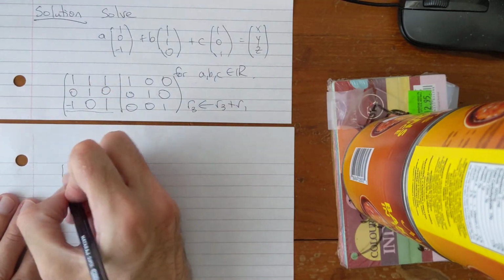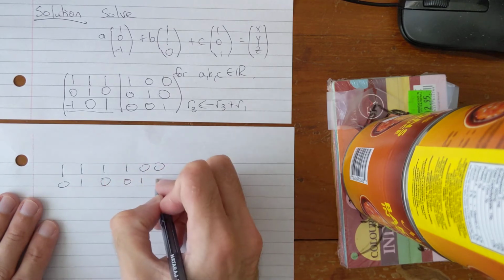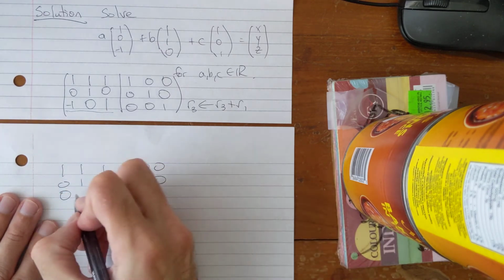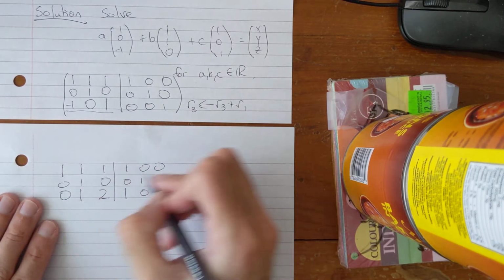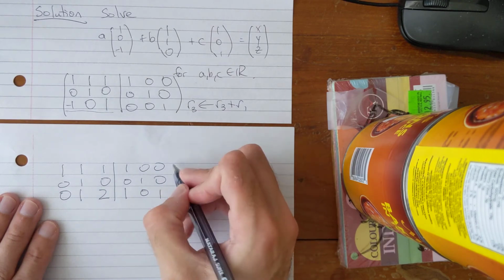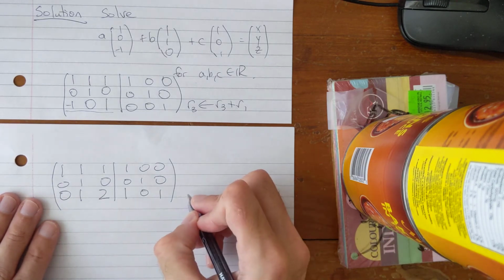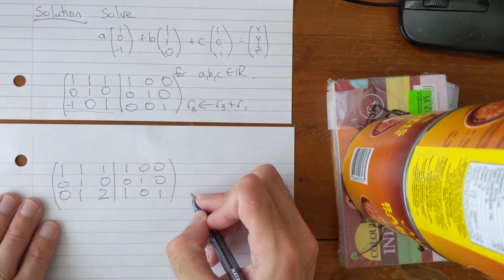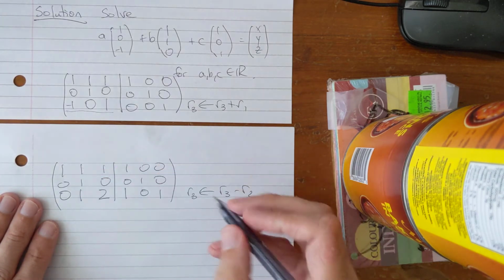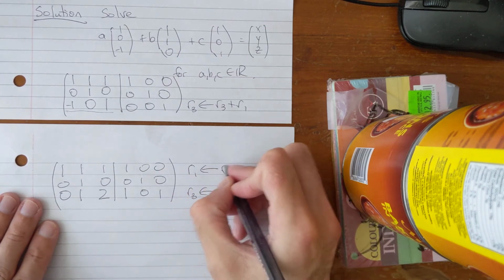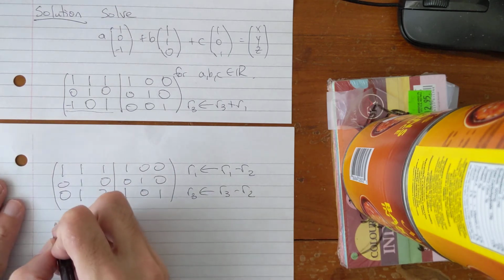And what happens? Yeah, as long as I haven't made any mistakes, this is what we get. Okay, now let's continue row reducing. Let's do row 3 goes to row 3 minus row 2, and let's also get rid of this one. Let's do row 1 goes to row 1 minus row 2. What happens? So I get a new matrix.